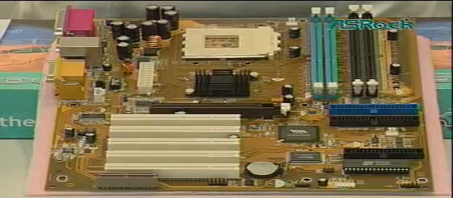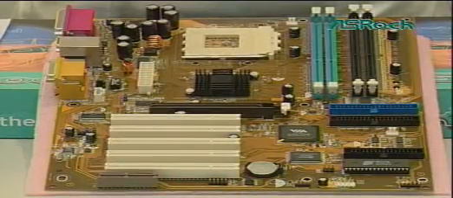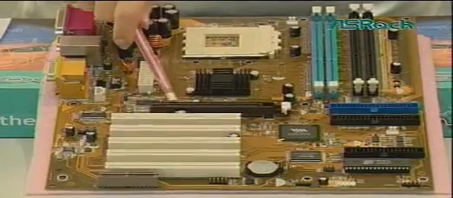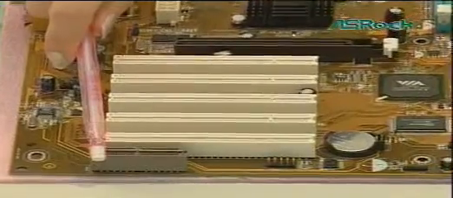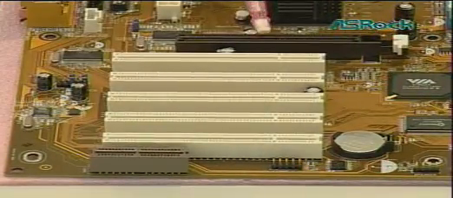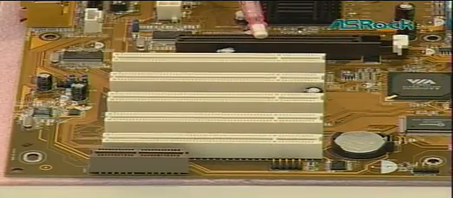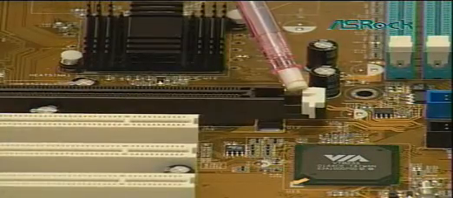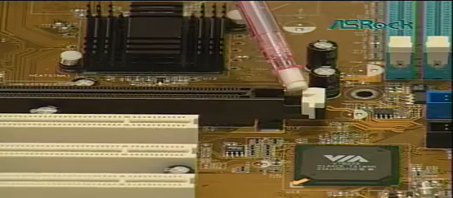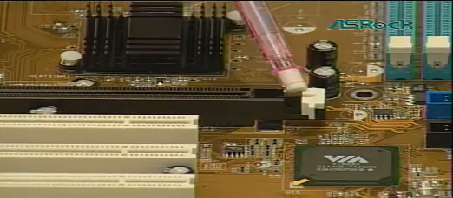There are three types of expansion slots on this motherboard: AGP slot, PCI slots, AMR slots. By the way, the AVSEQ AGP slot has a special locking mechanism which can securely fasten the graphics card inserted.